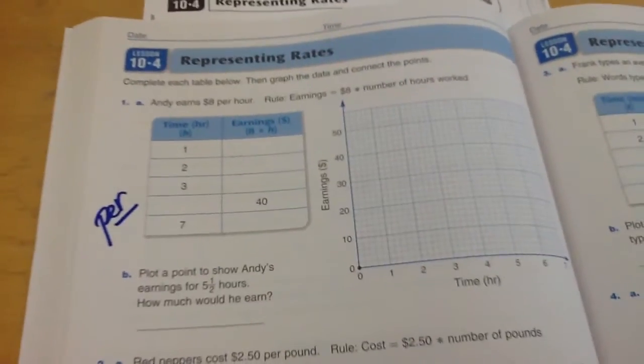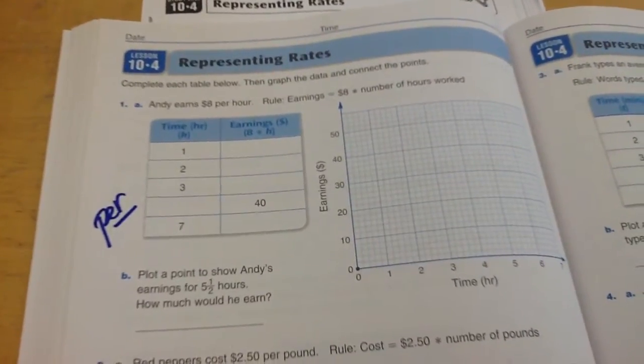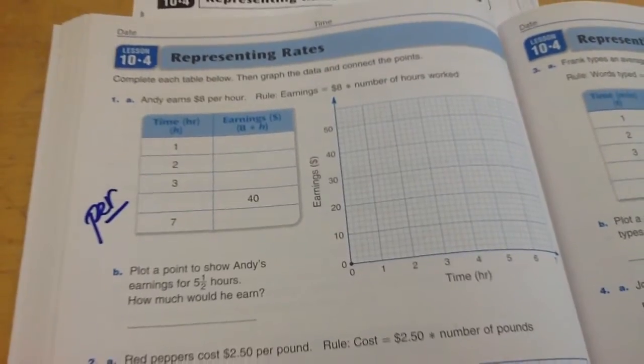Hi there. Tonight for homework we have page 10-4, representing rates.